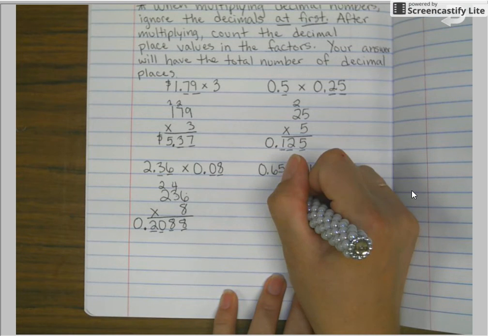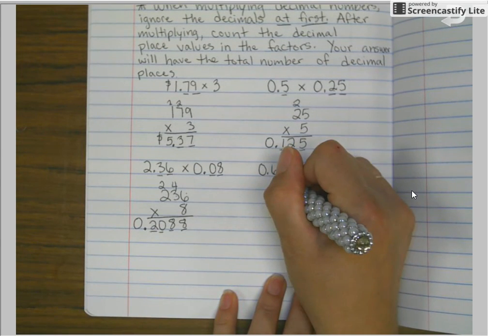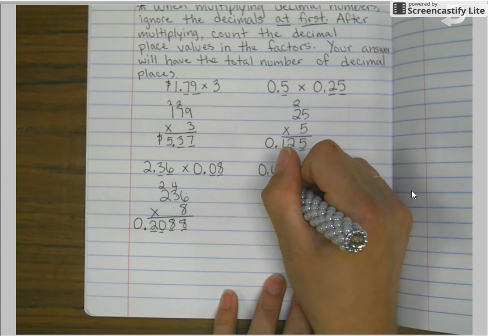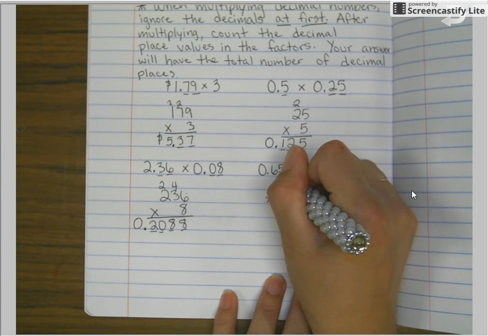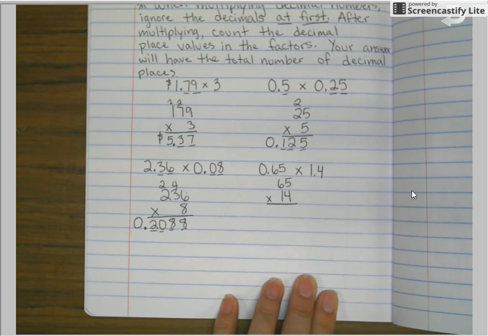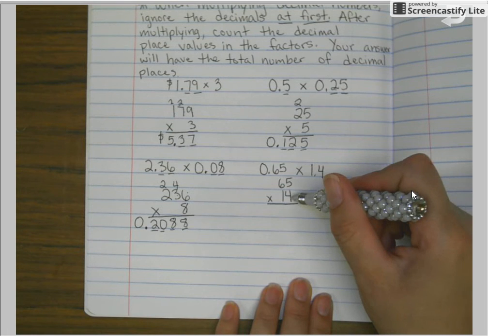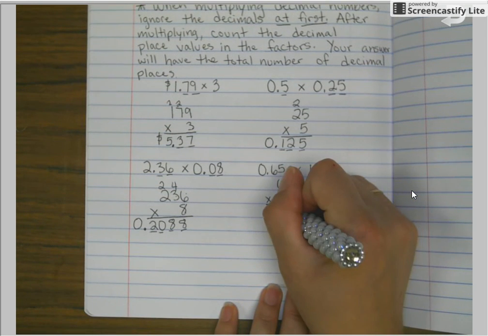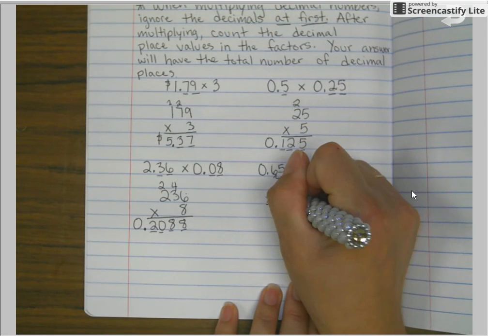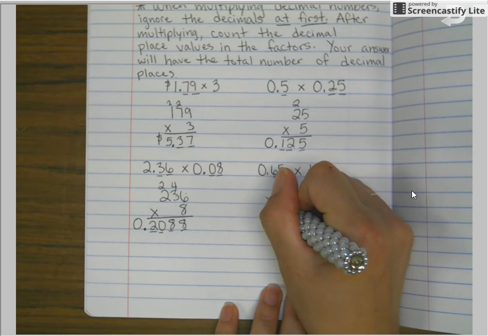So we have 14 times, oops, I meant to write that one on top, 65. But in multiplication, it actually doesn't matter which one we write on top. Division and subtraction are different in that, but multiplication can be mixed. Okay, so we do 4 times 5, which is 20. Regroup 2. 4 times 6 is 24, plus 2 is 26.